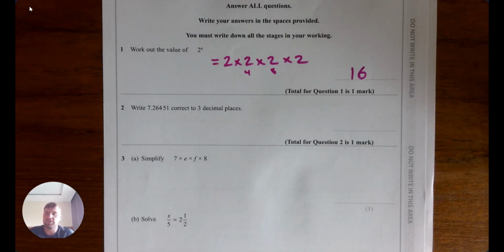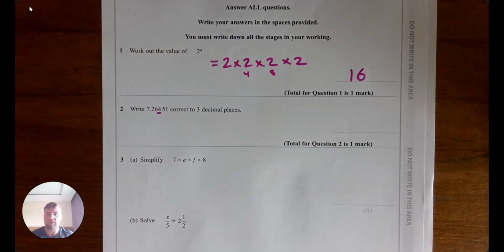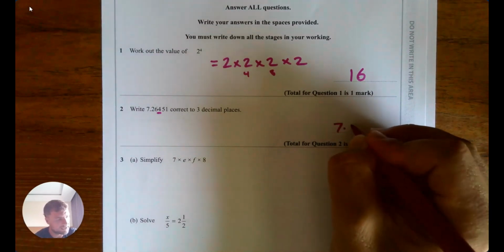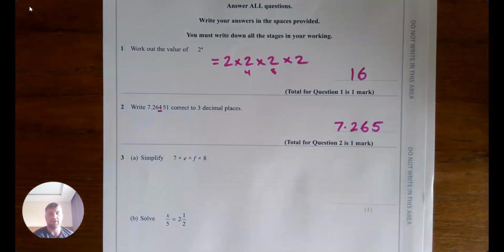Okay, then question 2, we've got a rounding question. So write 7.26451 correct to 3 decimal places. So 3 decimal places, we're looking at the third digit after the decimal point, which is the 4. We're then going to round the 4. So if we look next to it, it has a 5. 5 to 9 means we're going to round up. So we're going to write all the other digits. 7.26, and then the 4 is going to round up to a 5.